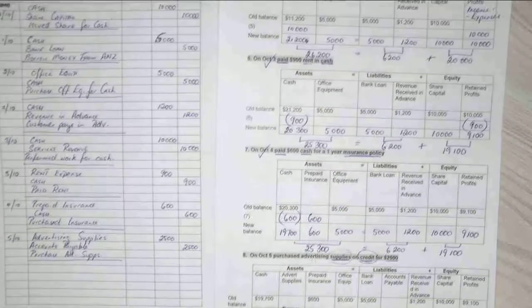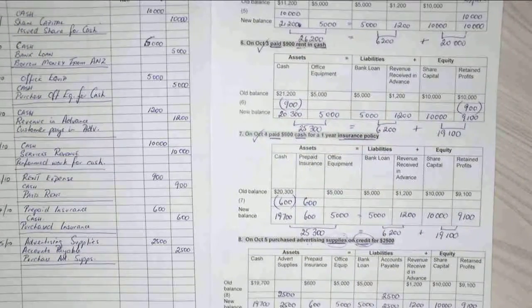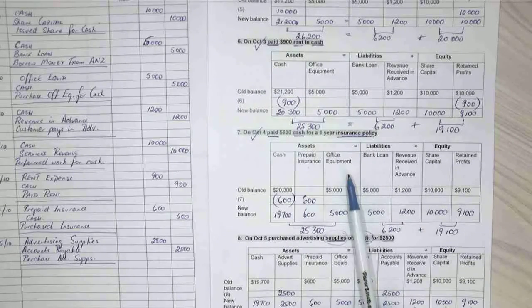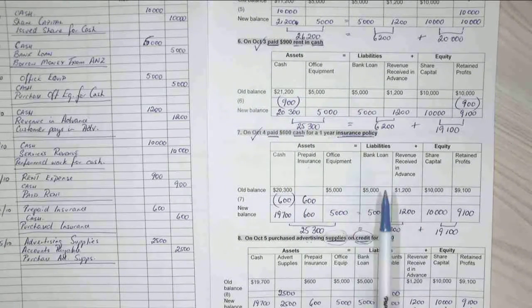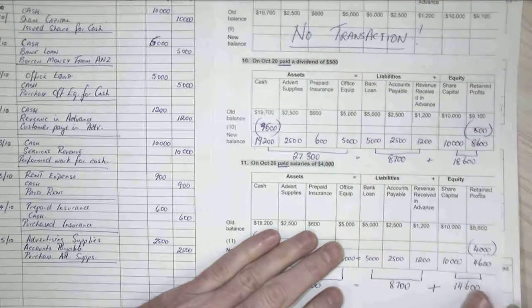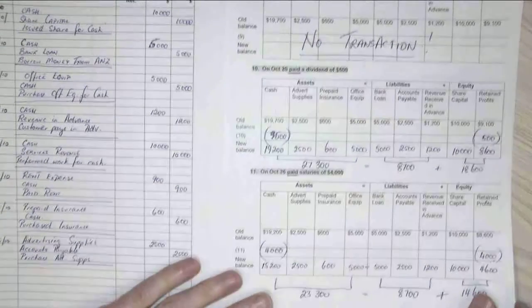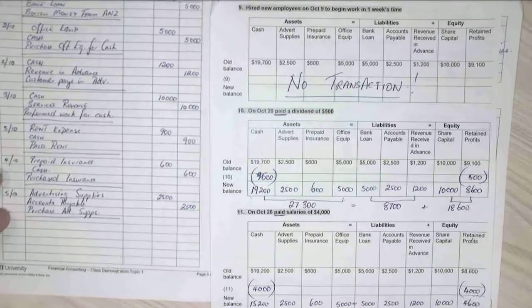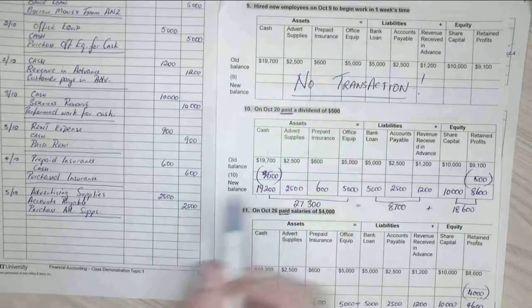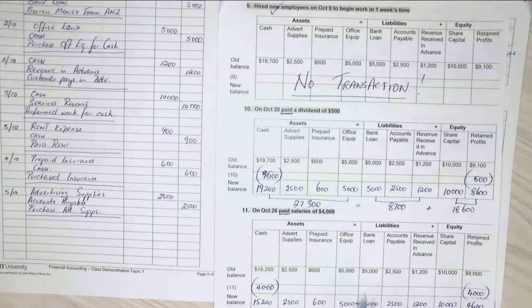Now, has anyone got any questions around the transactions we've done on page number 2? Nope. Alright, let's move on. Transaction number 9. What's the journal entry we have to do? None. Excellent. Alright, so I can tick that one off as being completed.